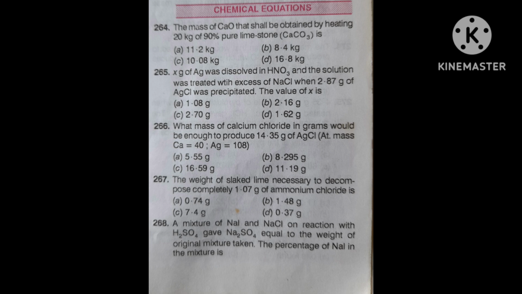Then in the balanced equation, 2 NH4Cl is required, means 2 into 53.5 gram. This will completely react with 74 gram calcium hydroxide. Calcium hydroxide molecular weight is 74. Calcium is 40, and OH: O is 16, H is 1, that is 17, and since the whole 2 is there, it means 34. Then 40 plus 34 is 74. Then here 2NH4Cl means 2 into 53.5 gram, that is 107 gram.